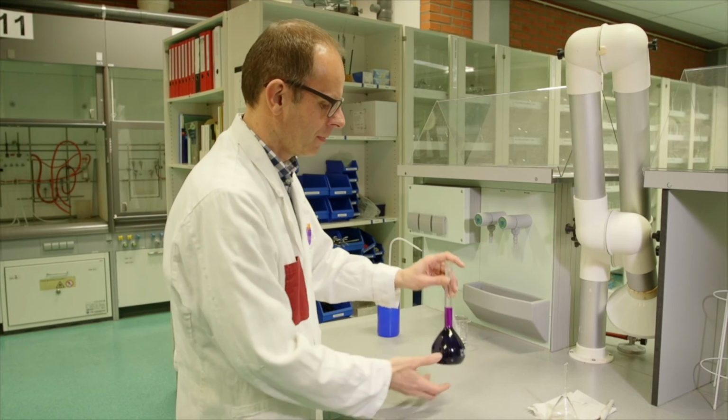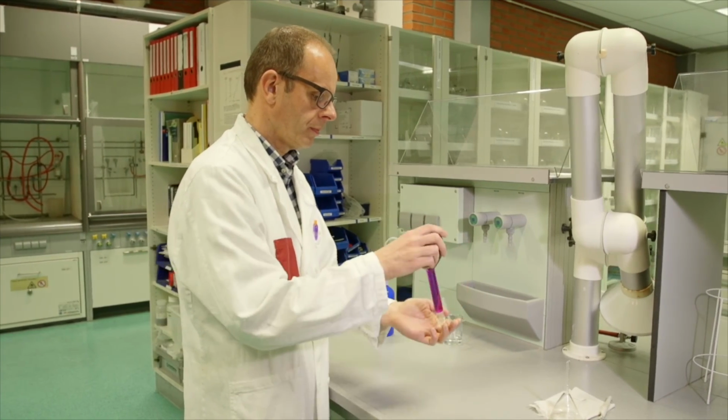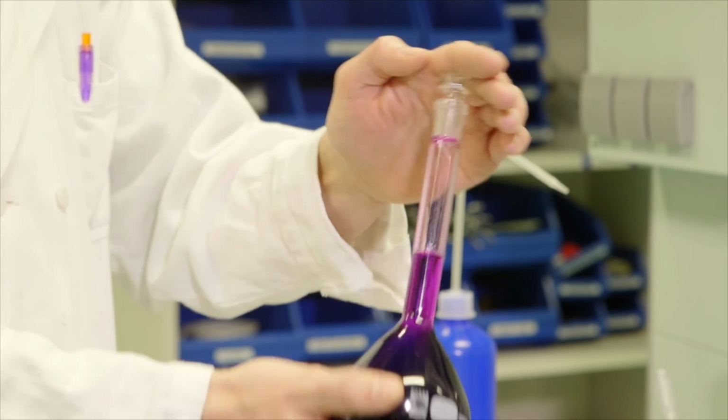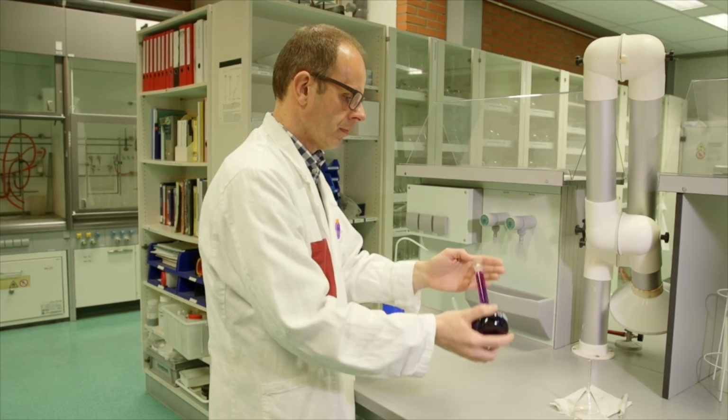Finally, the solution is homogenized by inverting the flask 10 times. The solution is now ready for use. Sometimes there are air bubbles in the solution after homogenization. This is not a problem if the solution is homogeneous.